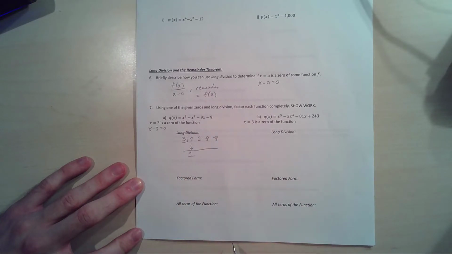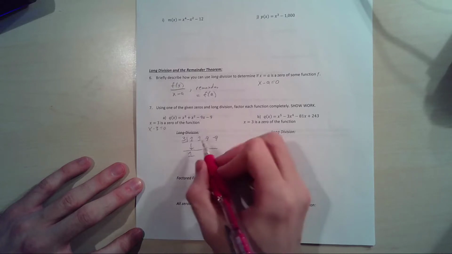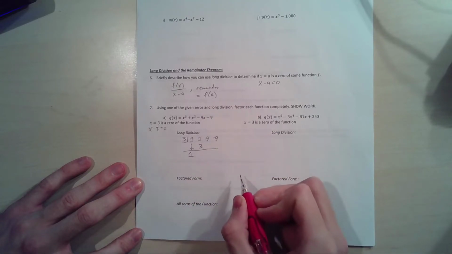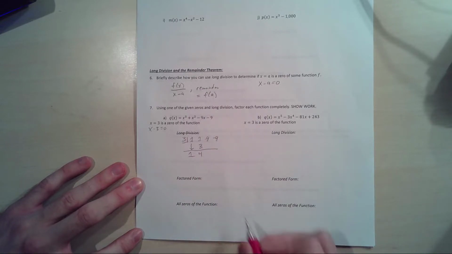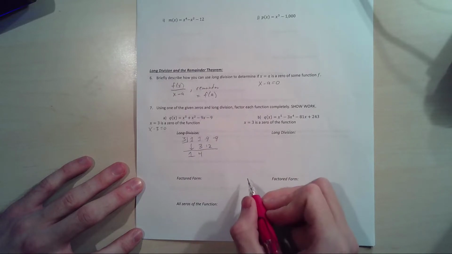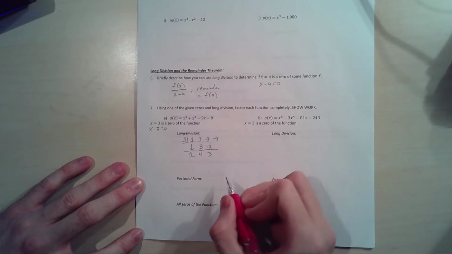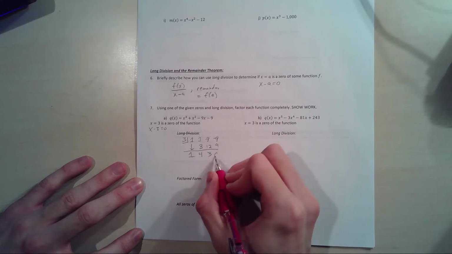Put the 1 down. Now we repeat the process. What am I talking about? Repeated process. We take this 3, we multiply it by 1, we put the result in between. Now we add. Repeat the process. 3 multiplied by 4 is positive 12. Now we add. Negative 9 plus 12 is 3. 3 multiplied by 3 is 9. Now we add, we get 0.